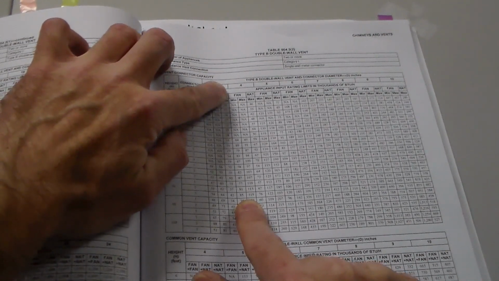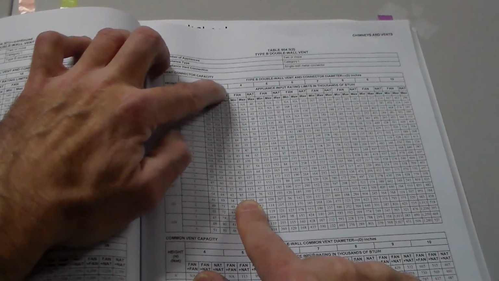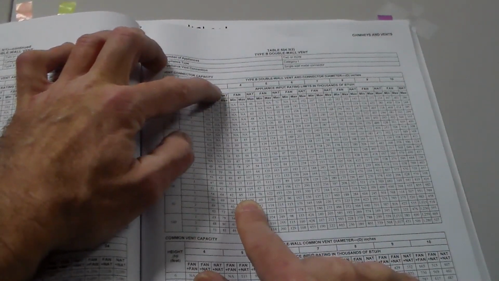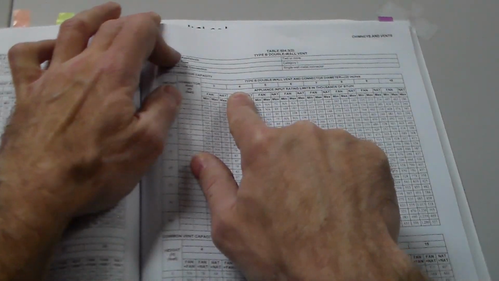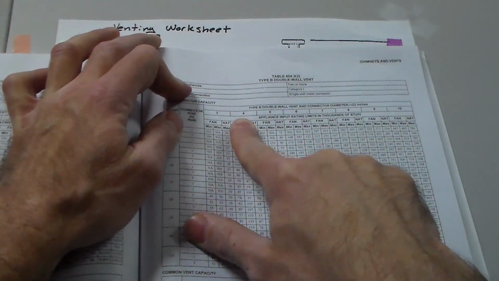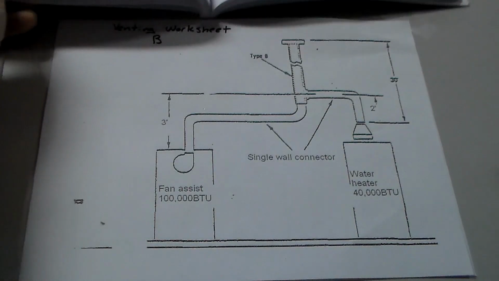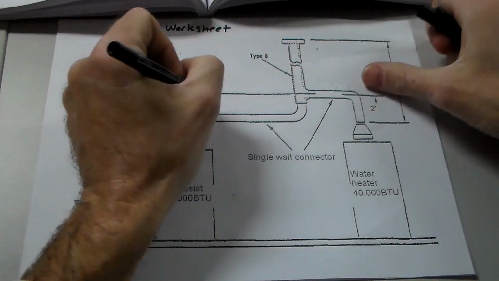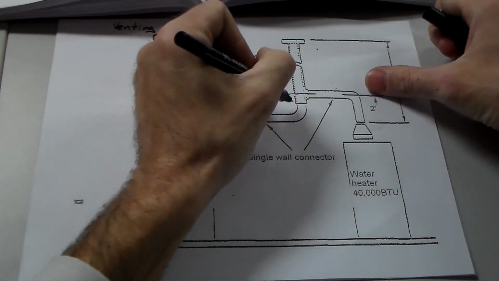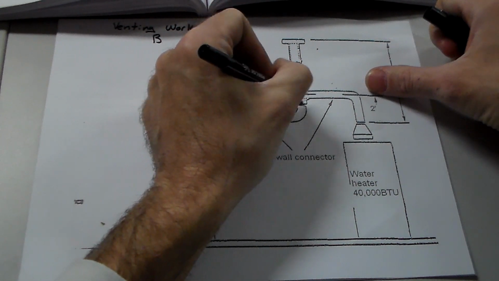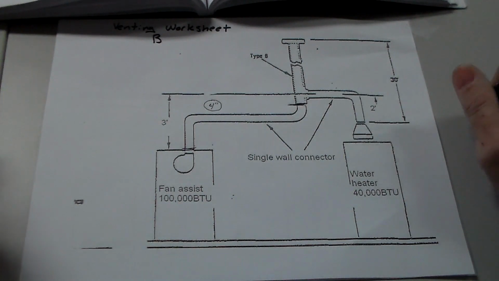So that says 85 to 119. 85 min, 119 max. 100 is comfortably between those two. So I can now come to the top and see that I need a 4-inch vent. So that unit right there has a 4-inch. This piece of pipe from here to here is 4 inches.